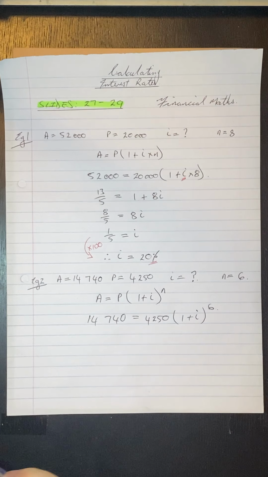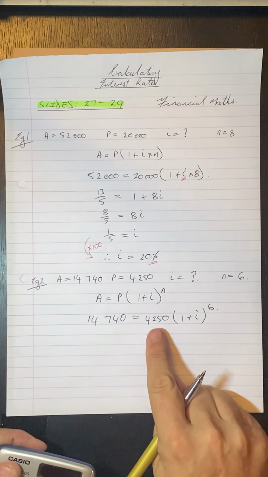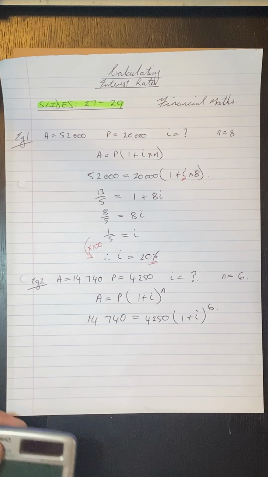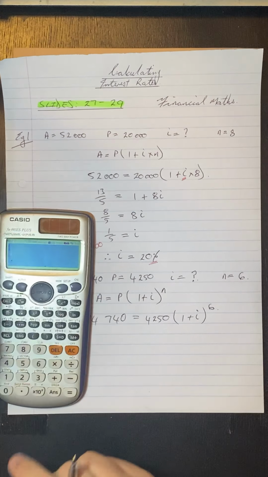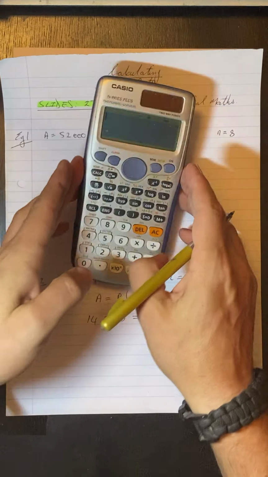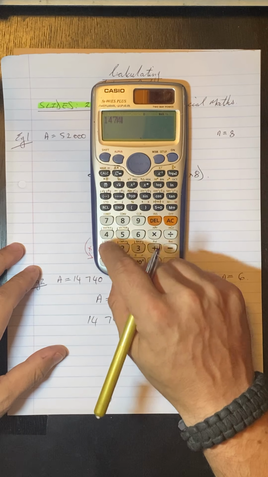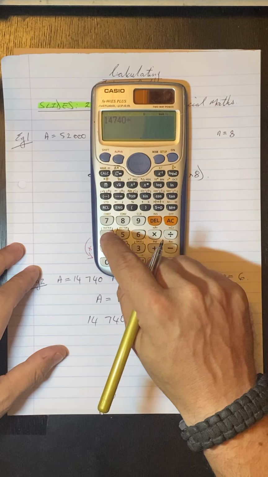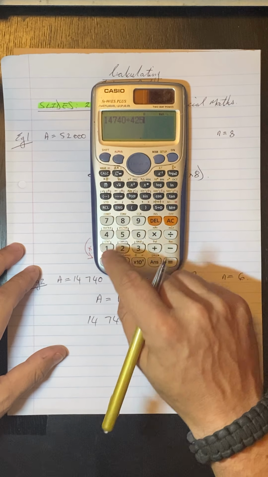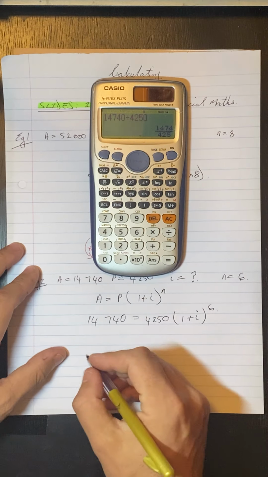All right, grade 10s. Just like I did with this one, I'm going to divide both sides by that 4,250. So let's do that over here. So we've got 14,740, divide that by 4,250, and we get that.